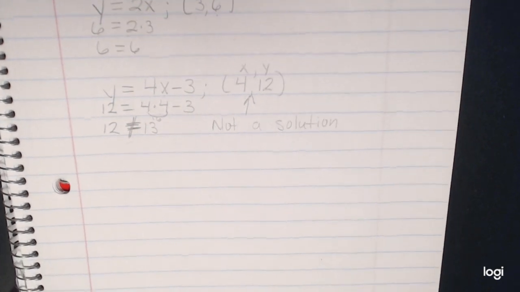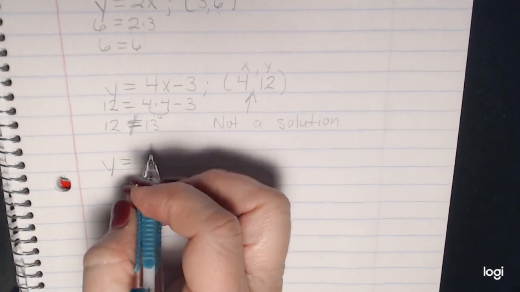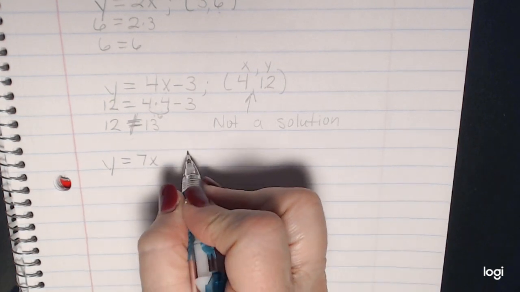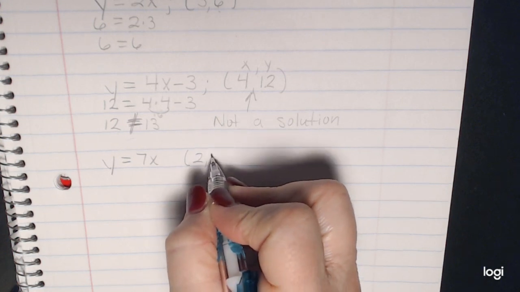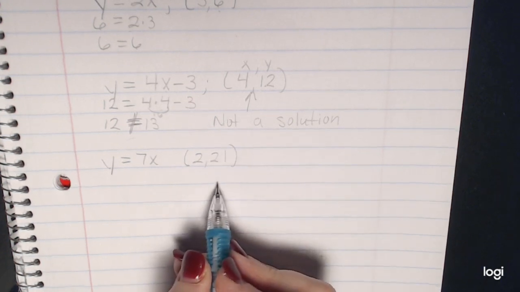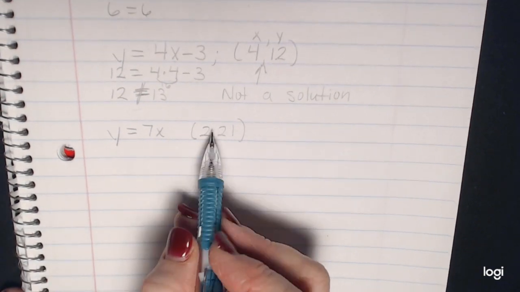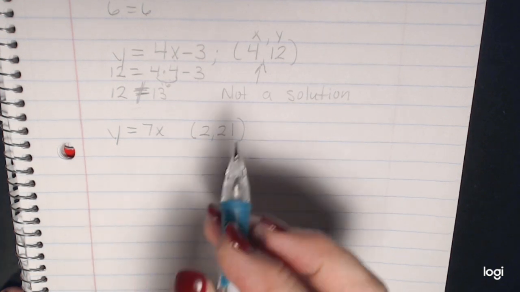All right. So I'm going to give one to you that I'd like for you to try. It's y equals 7 times x, and the solution that I'm going to give to you is 2 and 21. So if you would substitute those in over here for me and let me know if 2 and 21 are a solution.